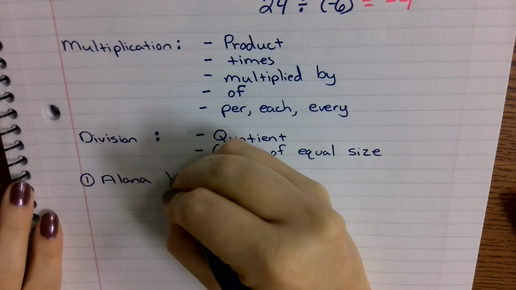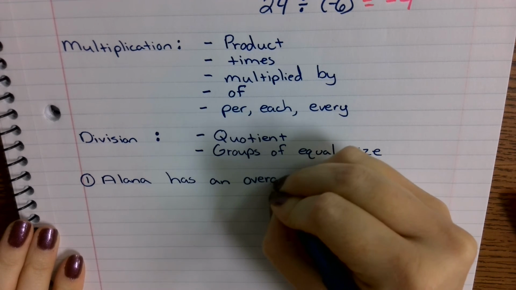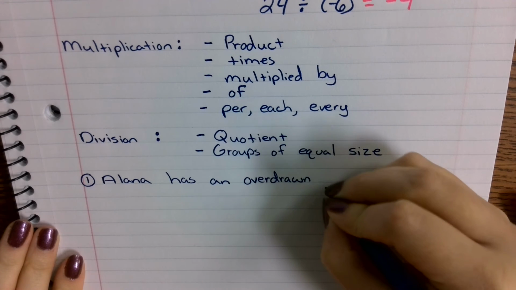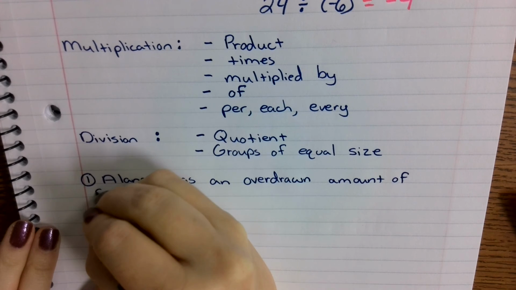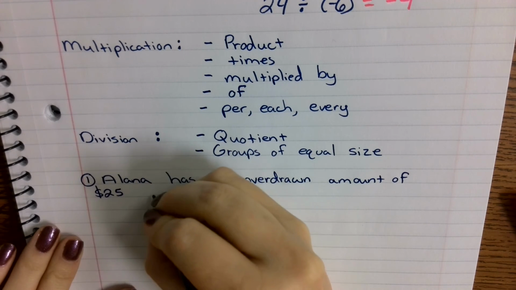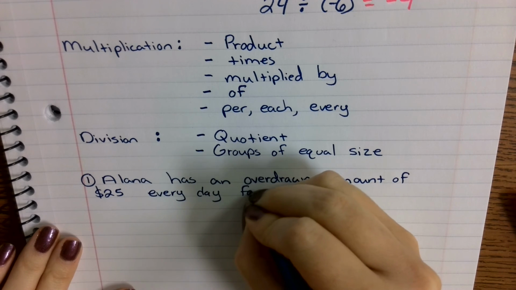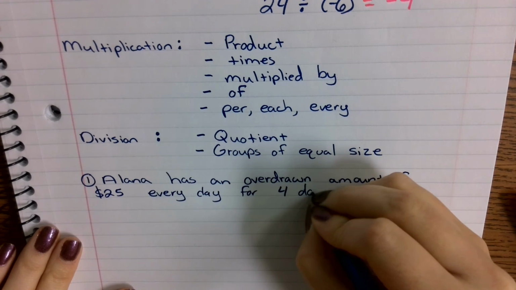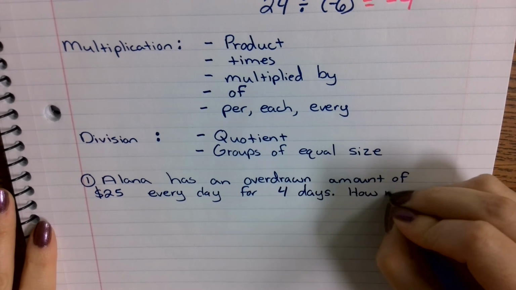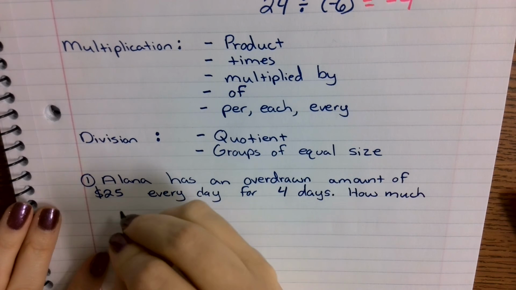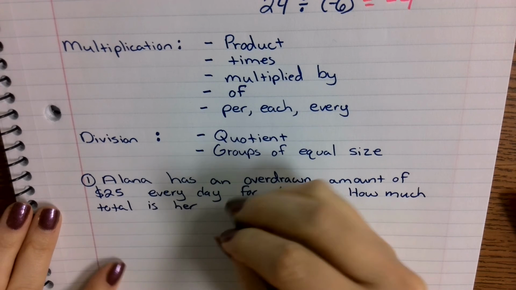Say Alana. Alana has an overdrawn account. She's got an overdrawn amount of $25 every day for 4 days. So I want to know how much total is her account overdrawn by.